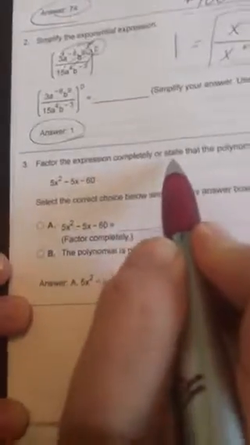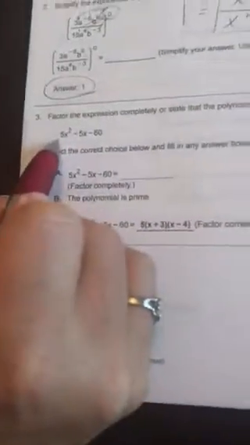Okay, number 3. Factor out the expression completely or state that the polynomial is prime. The first thing I'm going to do is look for a greatest common factor. And I see, oh look, 5 will factor out. So I'm going to factor 5 out first. So let's move over here and go 5, and I have x squared minus 1x minus 12.